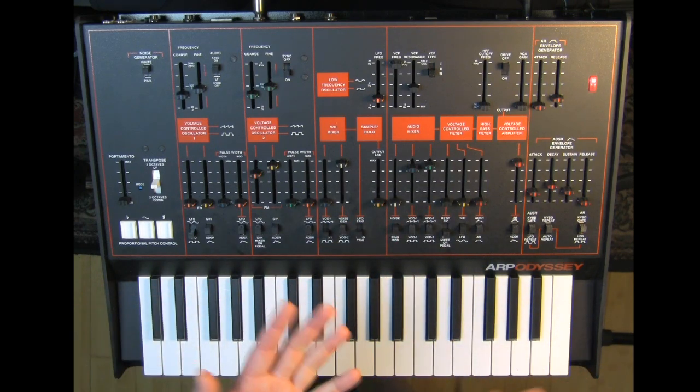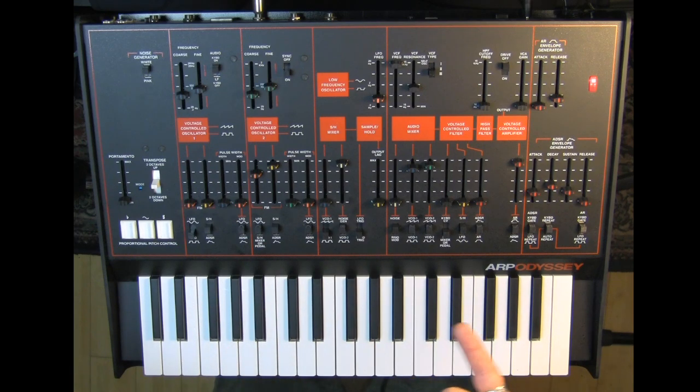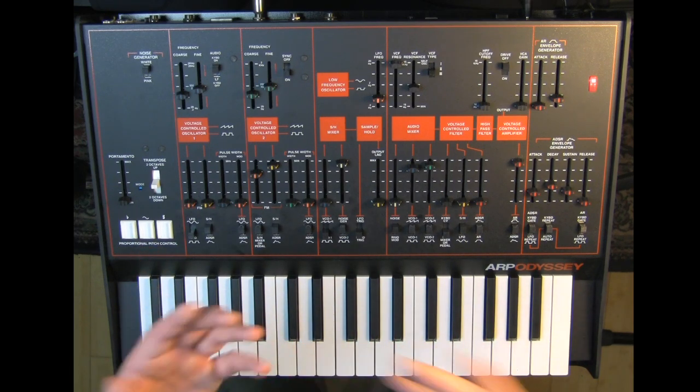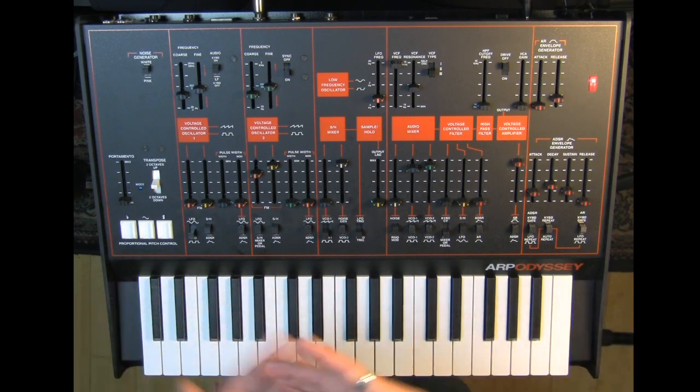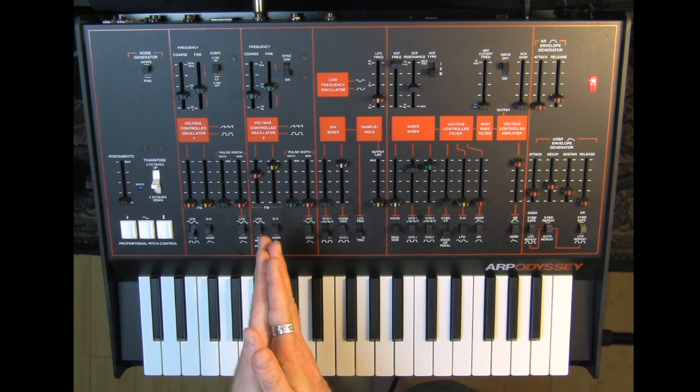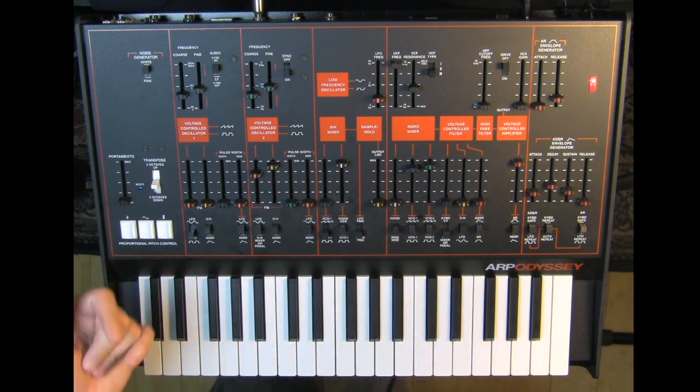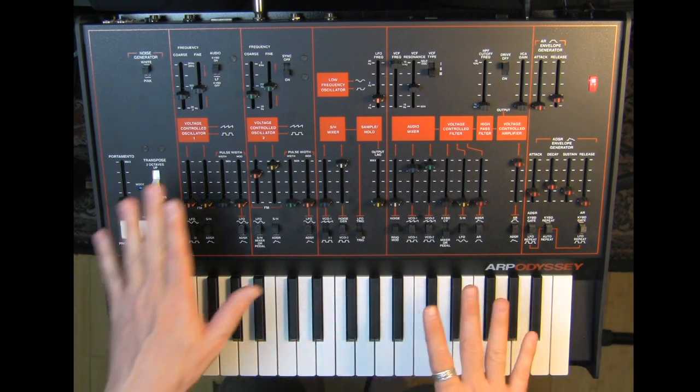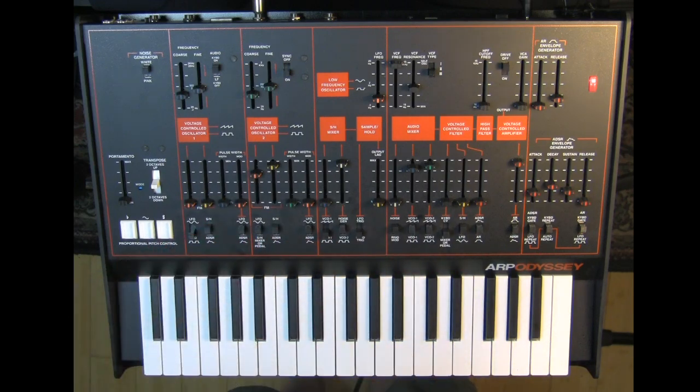It's one of those great moments where you can say, oh, wow, I'm listening to an ARP Odyssey because I hear that effect. And it's one of the few synthesizers that had that feature built in. So that is a basic exploration of Oscillator 2.